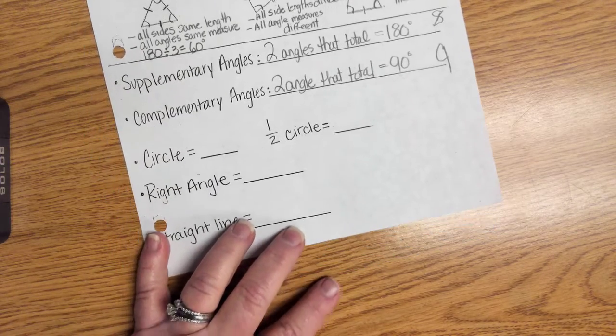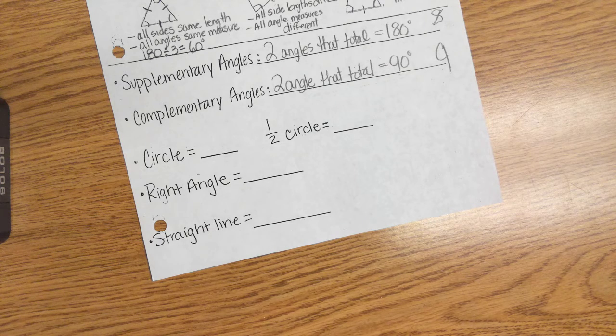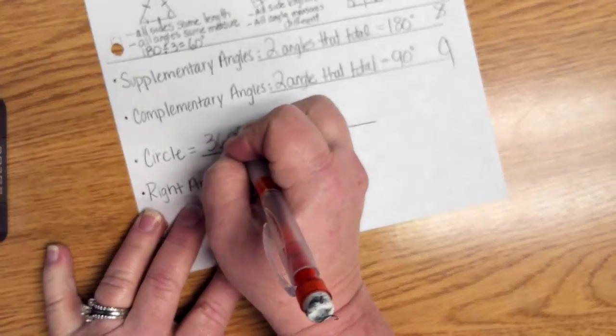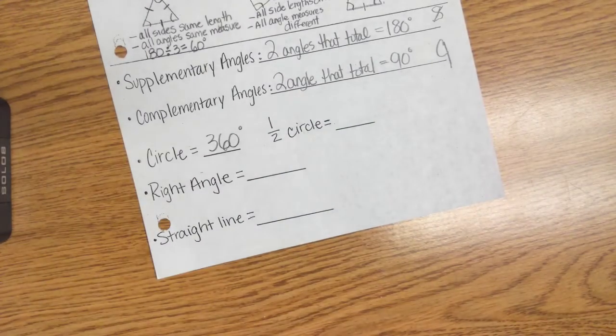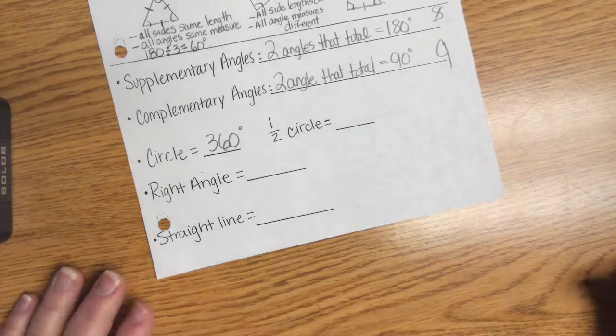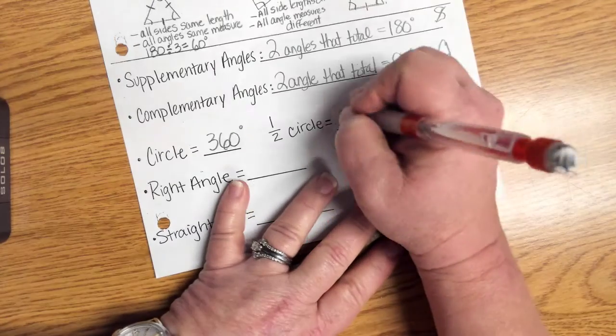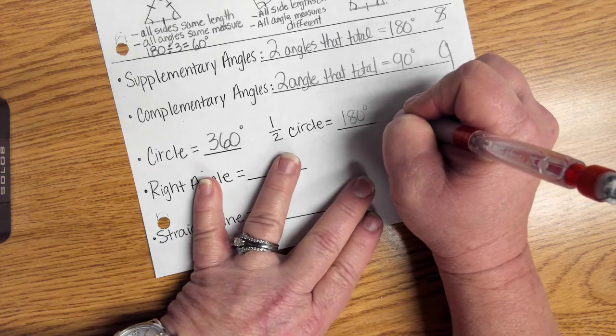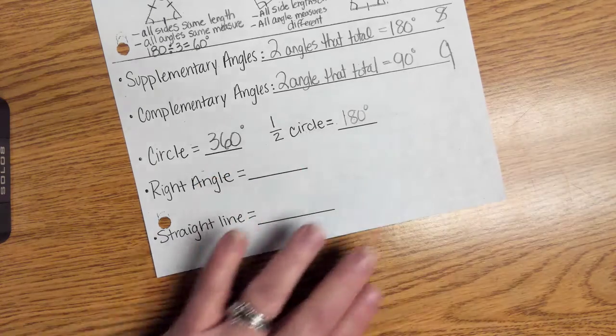Does everybody remember how many degrees are in a circle? 360 degrees. So if you turn all the way around, you have gone 360 degrees. Okay? All right, so what's half a circle? 180 degrees. And I can demonstrate that. Look at this. Well, we'll do it down here, okay?